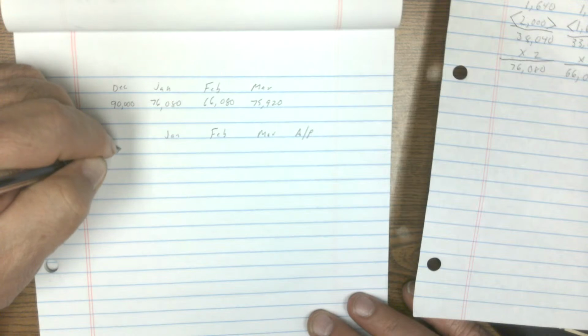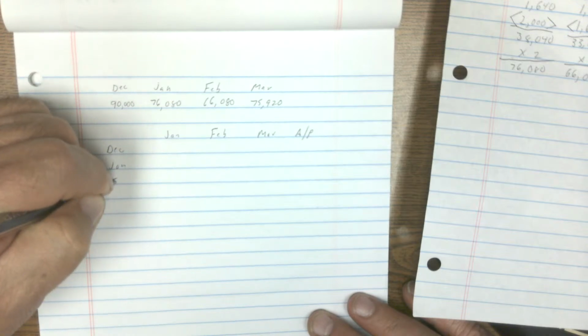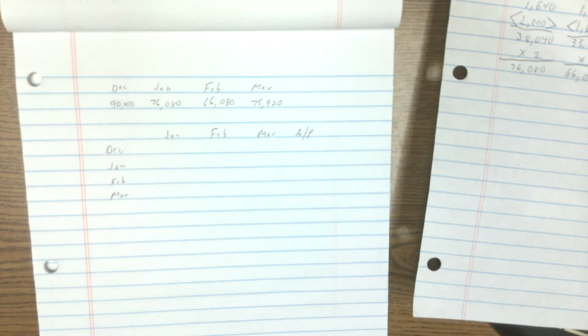And we'll do December, January, February, and March. And let's say that on average we pay, because we have 30 days to pay, 25% in the month of purchase, and we pay 75% in the month following the purchase.